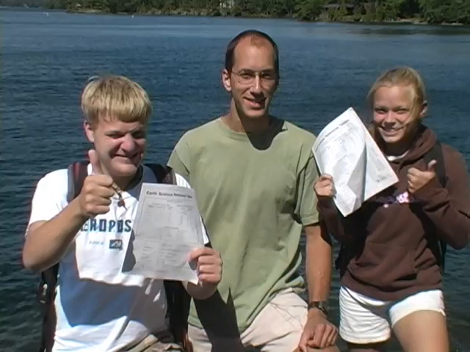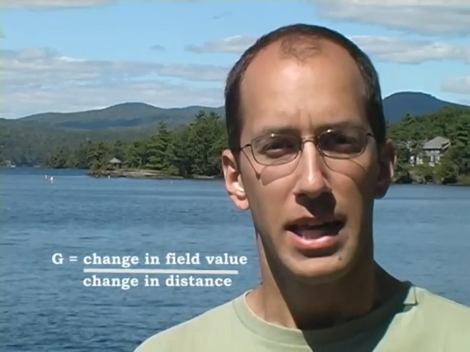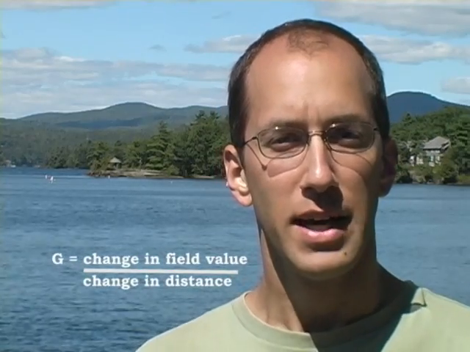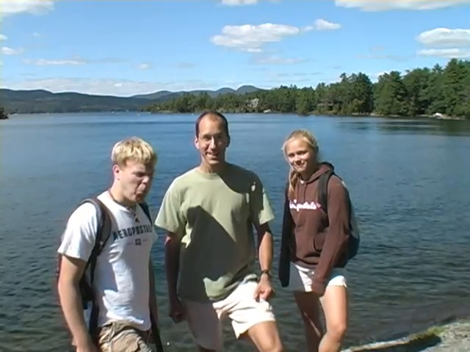Gradient equals change in field value over change in distance. So to answer the hiker's question about how steep Shelving Rock Mountain is, you would have to find out how tall it is and divide that by the distance from the base to the top. Well, we already know that the mountain is 800 feet tall from the bottom to the top. I'll go figure out how far it is.